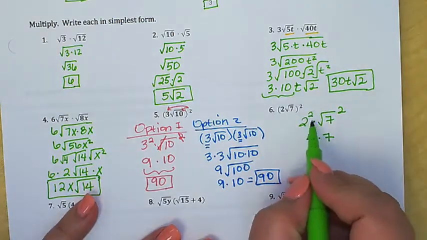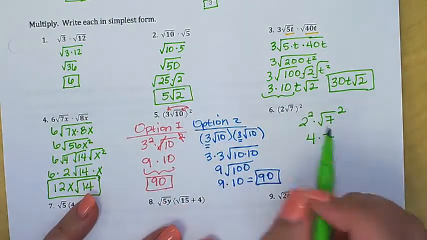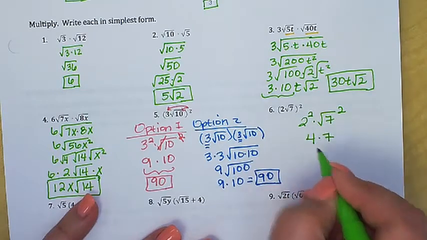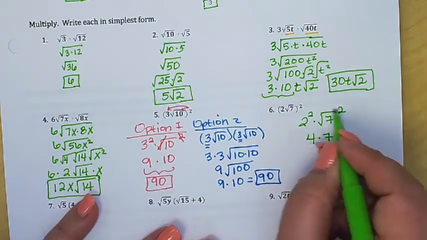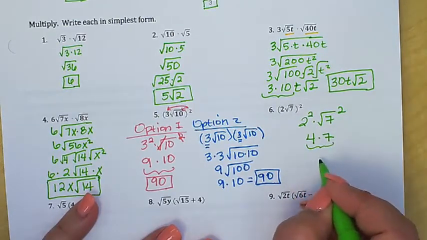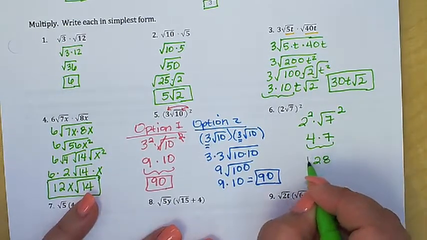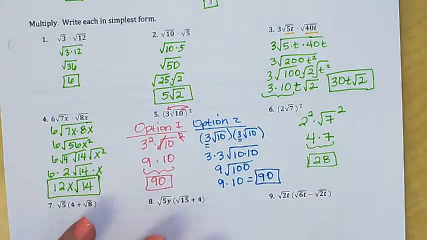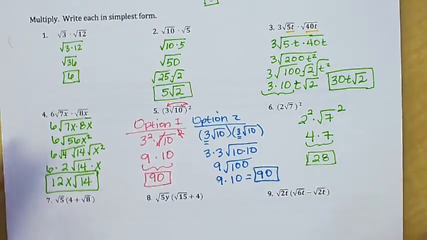Okay, so if you just use the distributive option like number 1 here, you would have squared the 2, which gives you 4, and squared the square root of 7, which is going to cancel. So you end up with just 4 times 7, which finalizes out to just 28. There you go.